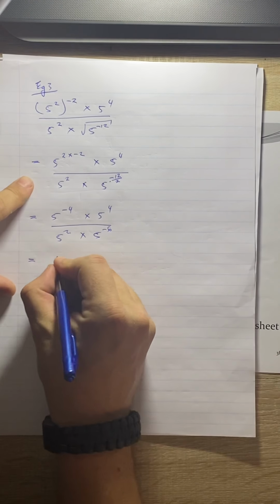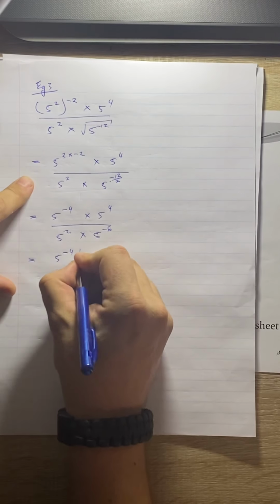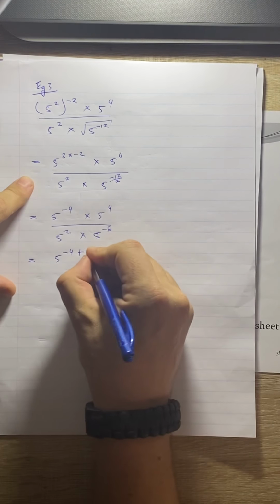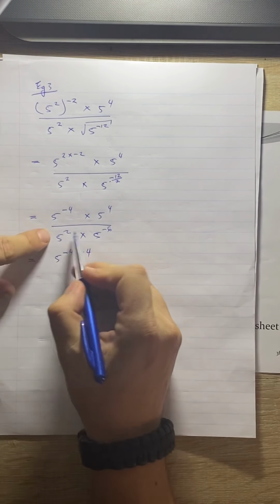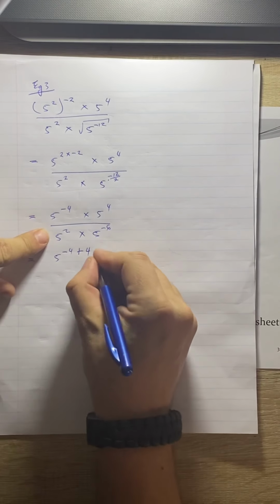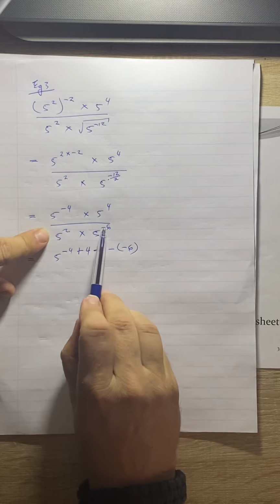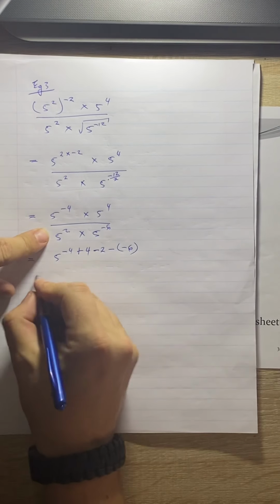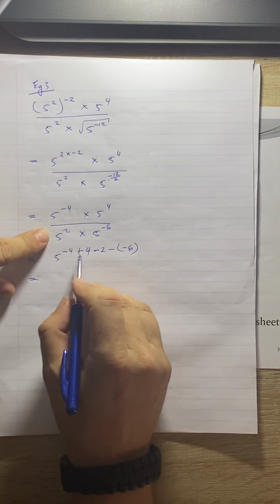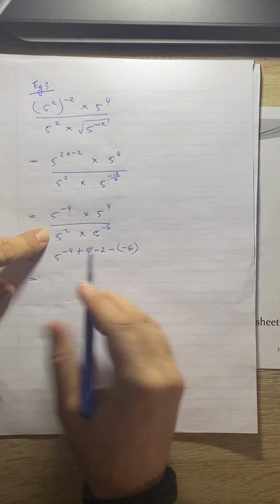So we've got 5 to the minus 4 plus 4. Then if we're dividing, we subtract. So minus 2 minus minus 6. I keep that sign there. Okay, this is a fairly long one, but we can do it.